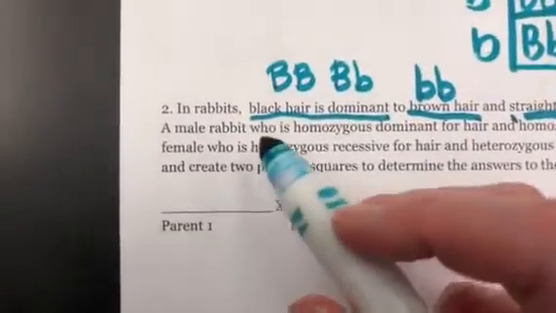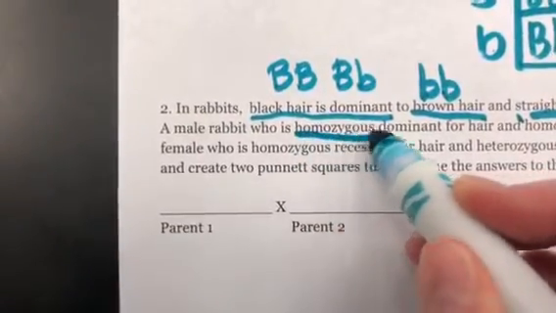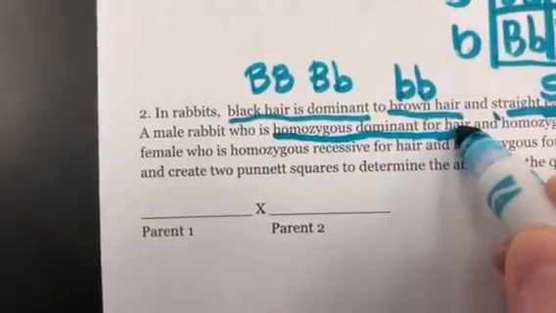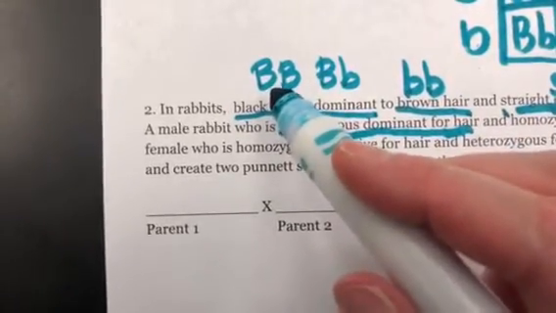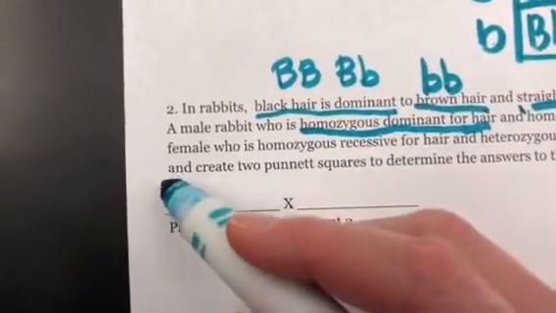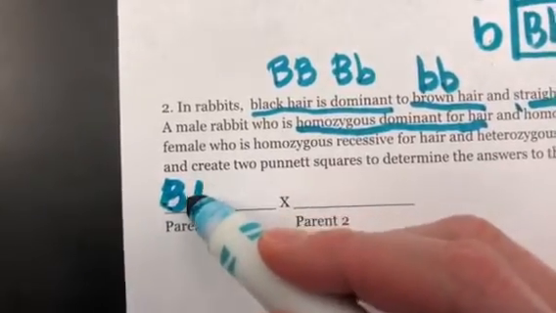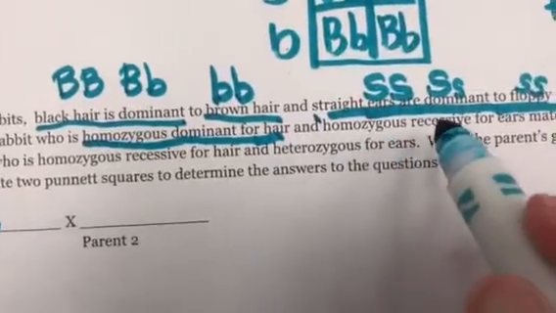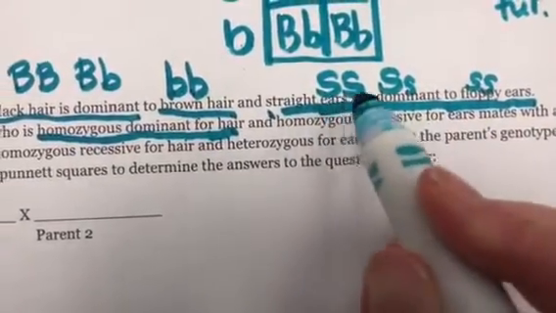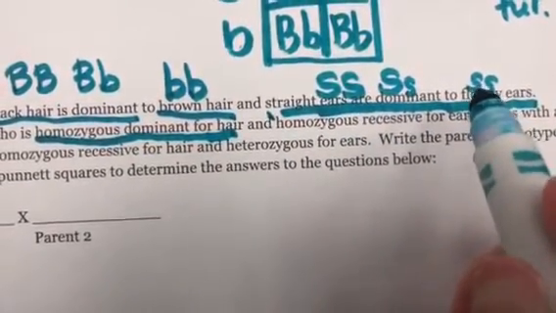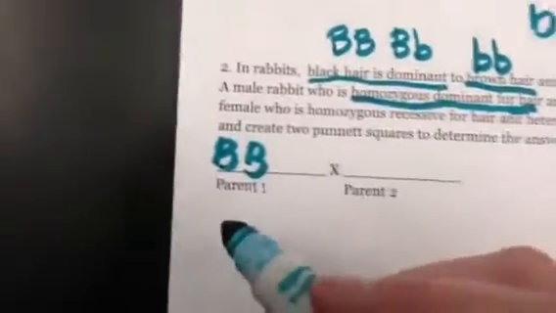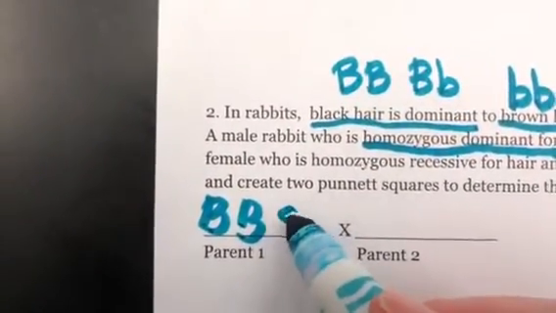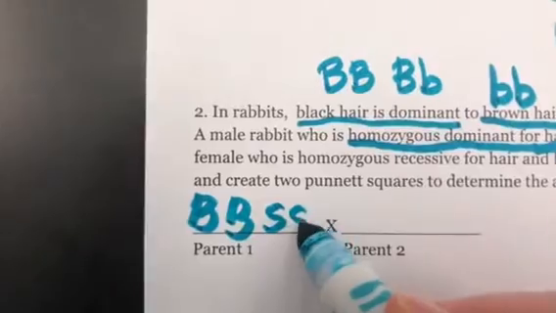Now we have a male rabbit who is homozygous dominant for hair. Well, that's him, homozygous dominant for hair. He's parent 1. Let's write it down. And he's homozygous recessive for ears. So let's look at our key for ears. Homozygous recessive, 2 lowercase s's. Write it down.